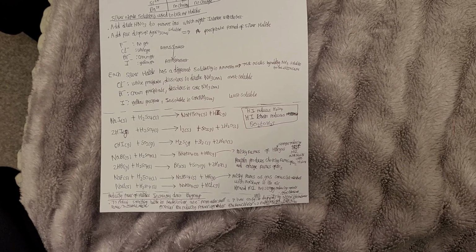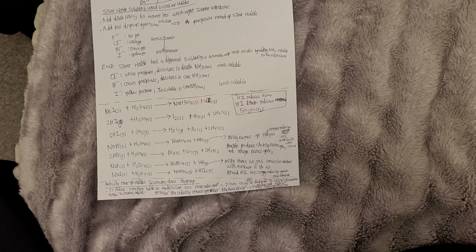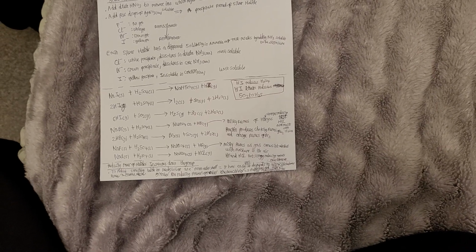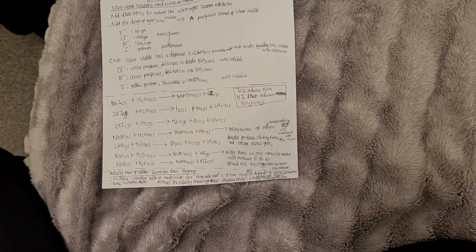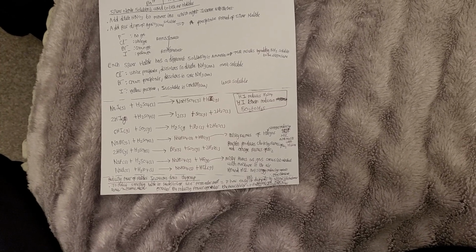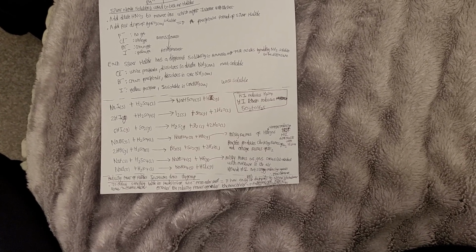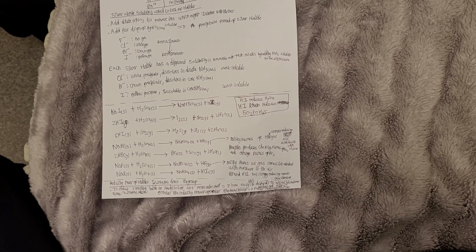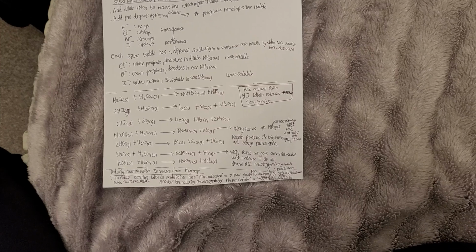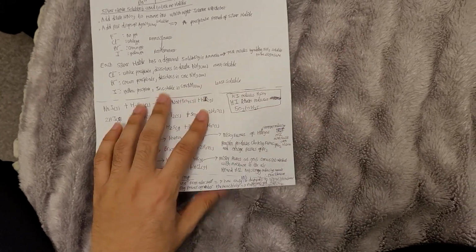Reducing power of halides increases down the group. To reduce something, the halide ion needs to lose an electron from its outer shell. How easily this happens depends on the attraction between the nucleus and the outer electrons. Greater reducing power means greater reactivity and faster reduction reactions.